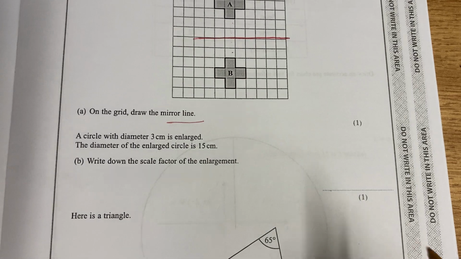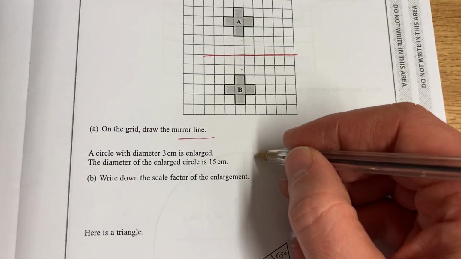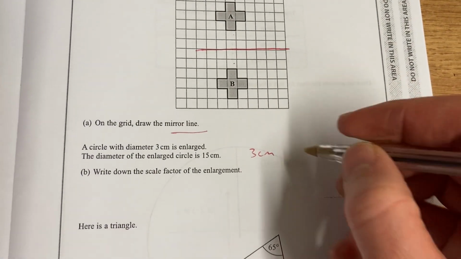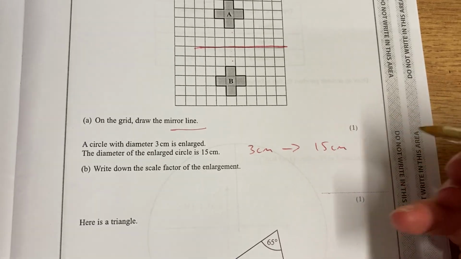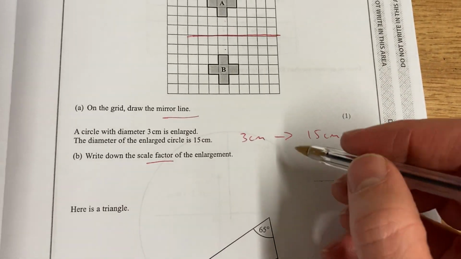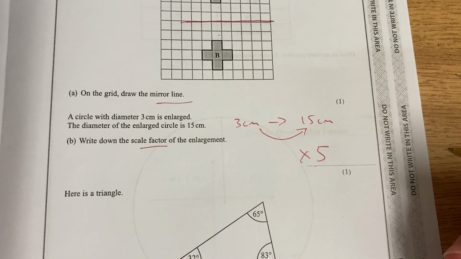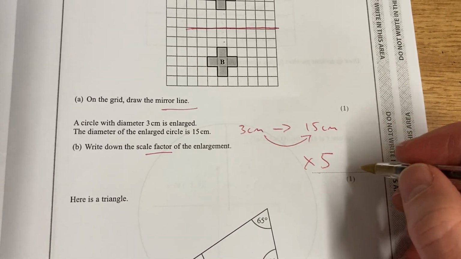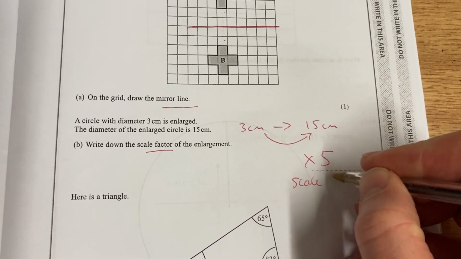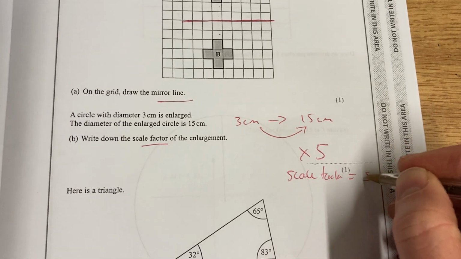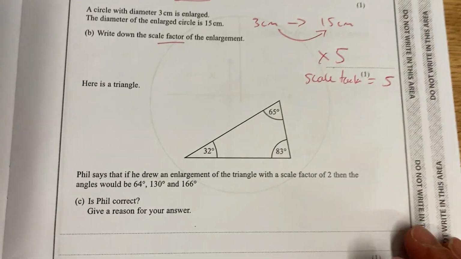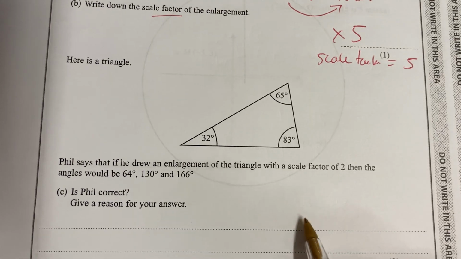A circle with diameter 3 is enlarged, so 3 centimeters is enlarged to 15 centimeters. So what is the scale factor? How do I go from 3 to 15? I times by 5. So scale factor equals 5 there.